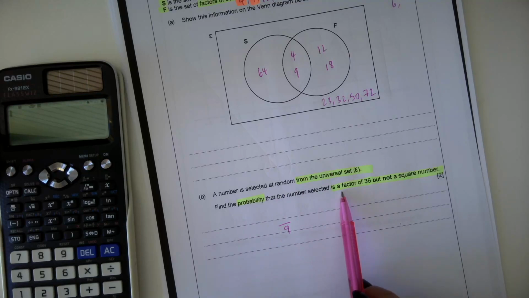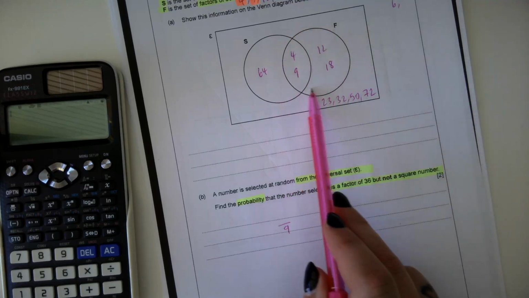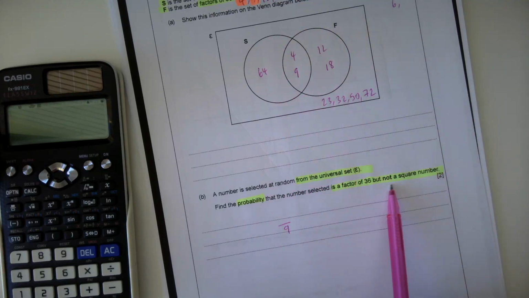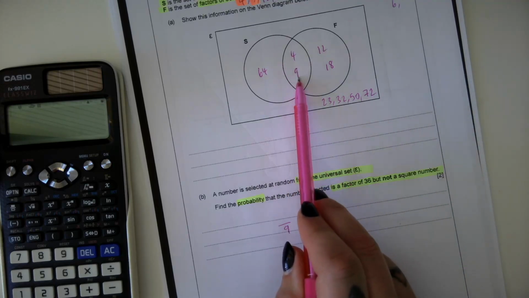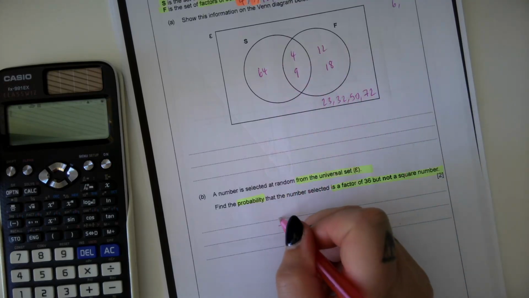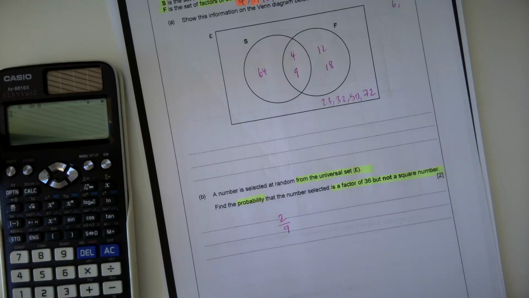Alright, we want the probability that it's a factor of 36, so it's in this circle, but it's not a square number, so it can't be in the middle. So we've got 1, 2, so the probability is 2 over 9.